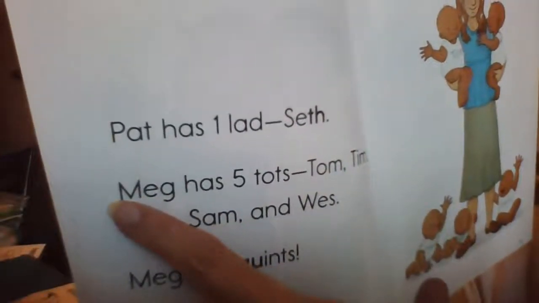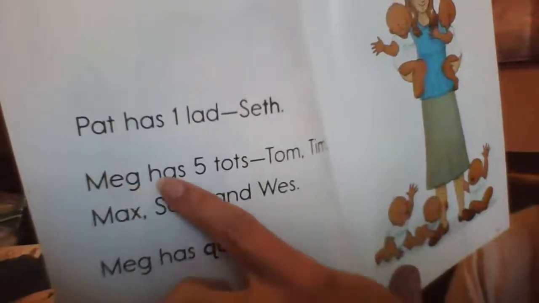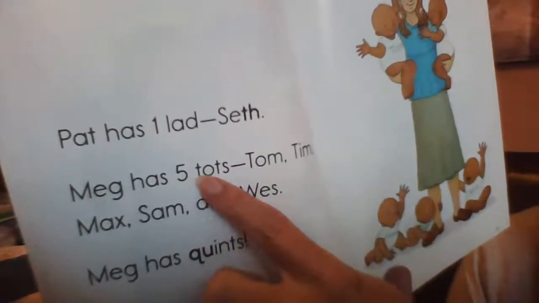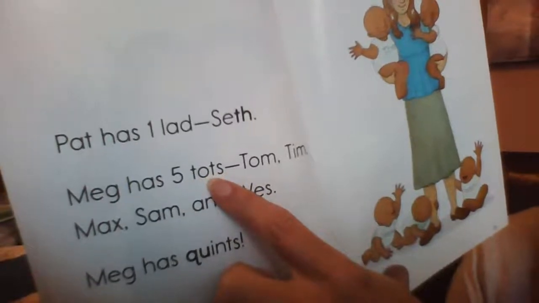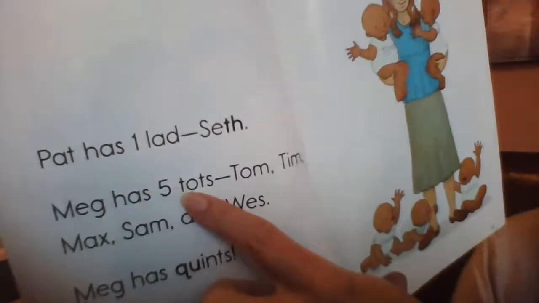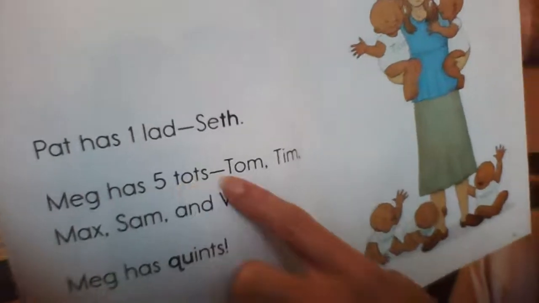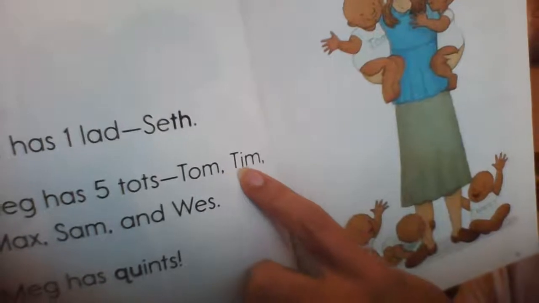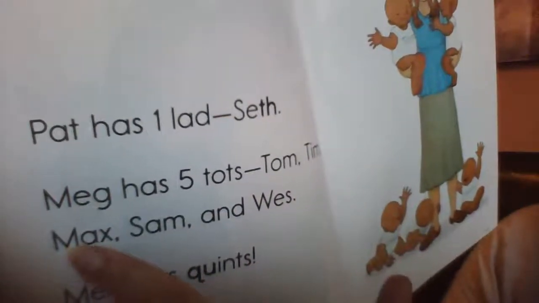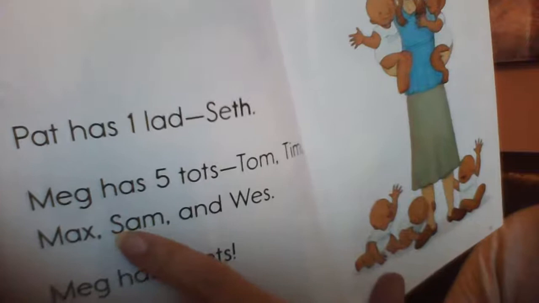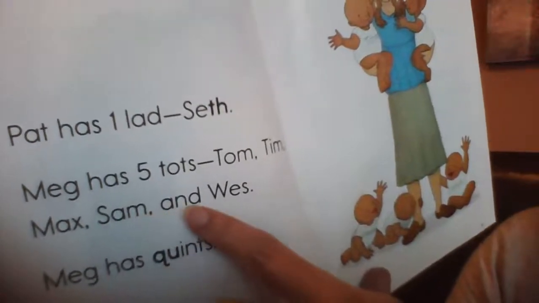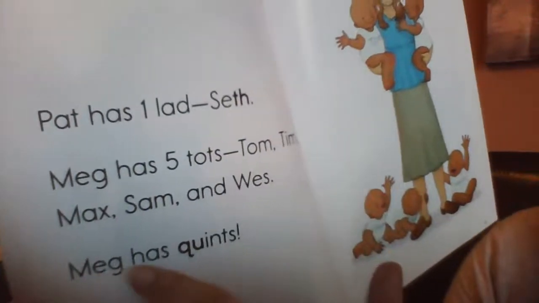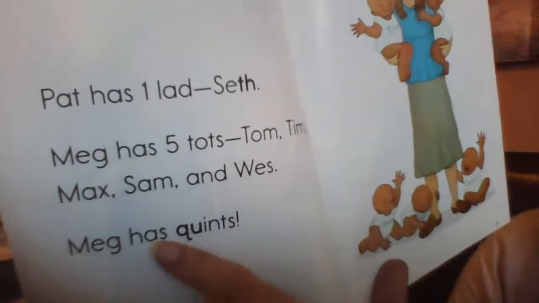What does it say? Meg has 5 tots. Meg has 5 tots. Oh my goodness. Let's read their names. Tom, Tim, Max, Sam, and Wes. Meg has, what is this word, you guys?